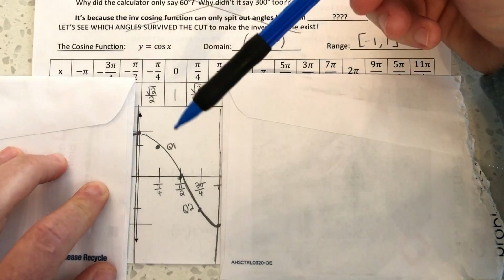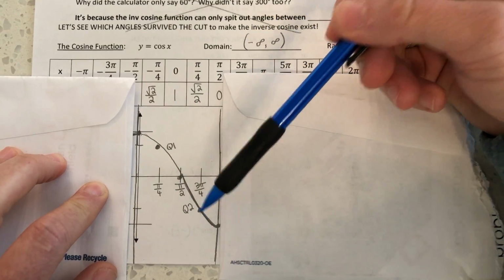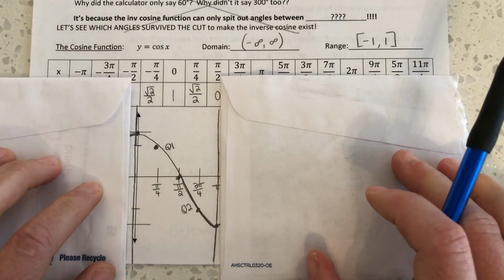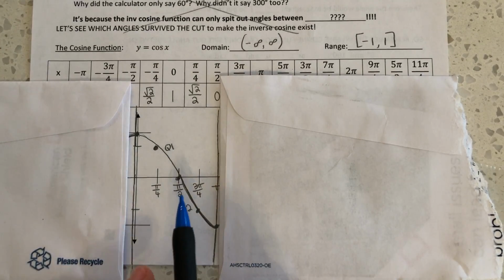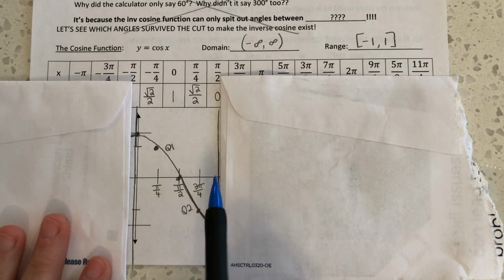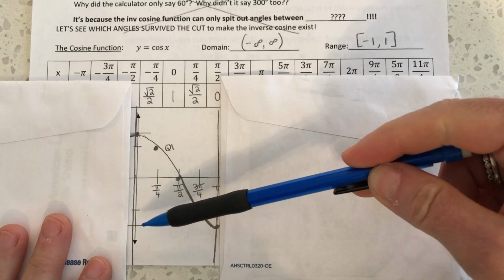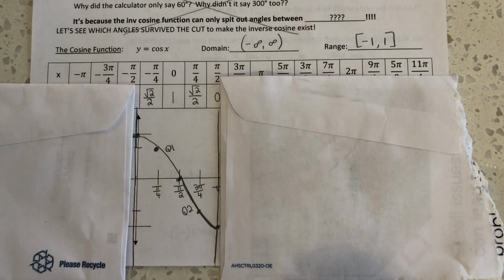So if you notice, only quadrant 1 and quadrant 2 angles and ratios survive the cut of his graph. Okay, so that's what we're going to keep for the inverse cosine function to exist. We're going to keep this portion of the cosine's graph. So again, it's going to go from 0 to pi that survived the cut, and ratios from -1 to 1 survived the cut. That is what we do.